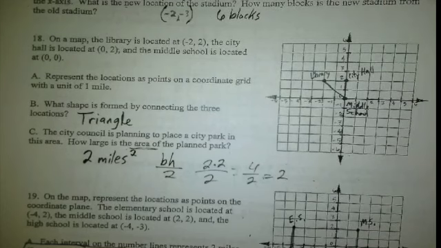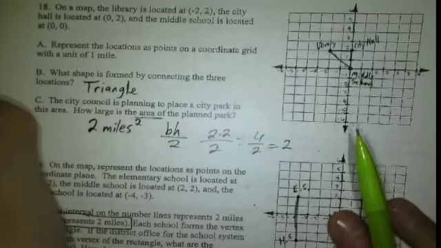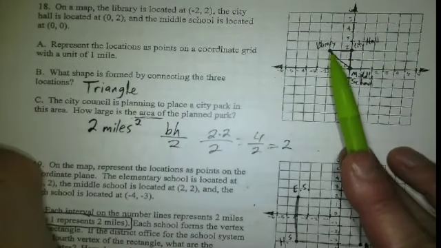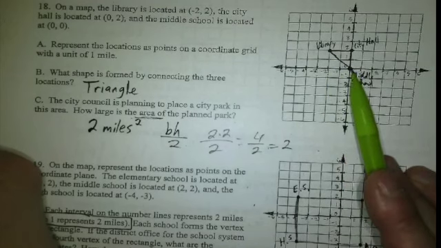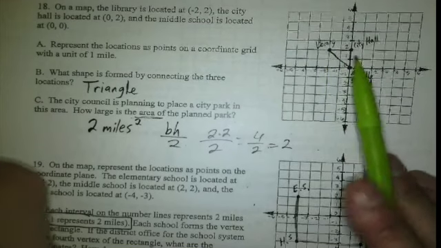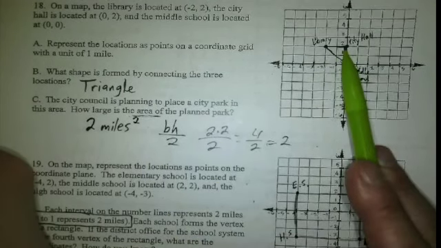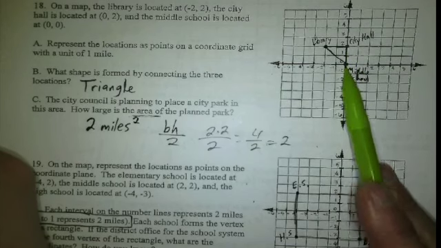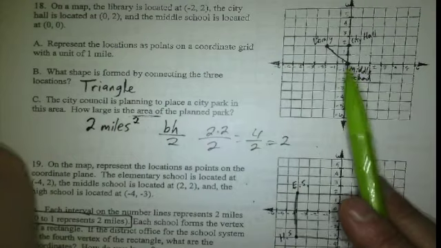Well, some people can count the squares to see that there's 1 whole square and 2 half squares for an area of 2. And just as we will learn in geometry, the area of a triangle is similar to a rectangle where you do length times width, but then you have to divide it by 2 because it's only half. We actually call it base times height divided by 2. So if you do 2 blocks this way, 2 blocks this way for your base and height, that gives you 4. When you divide by 2, you still get 2. So 2 miles squared would be the area.